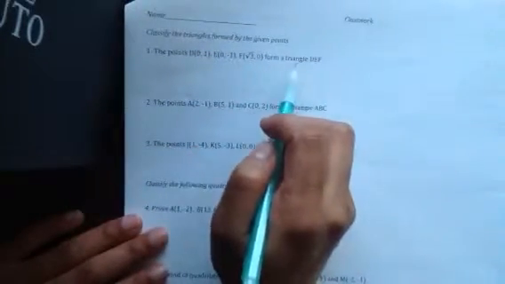For your classwork, you can feel free to use graphing paper to actually graph the points so you can actually see it. However, I'm not going to do that. I'm just going to do it using the facts. So we've been given 3 points and we know that it's a triangle, but we want to classify it as specifically as possible. So the first thing that I want to do, which is what you should do for any triangle, is to find the length of each side.